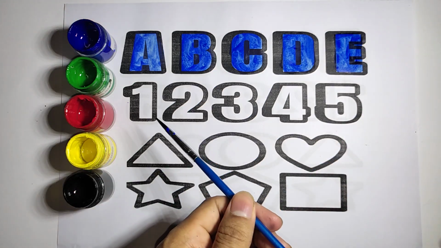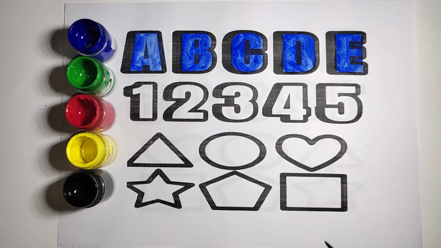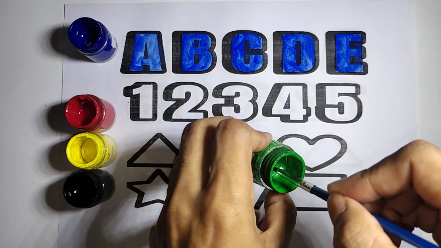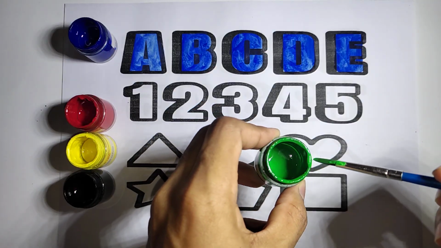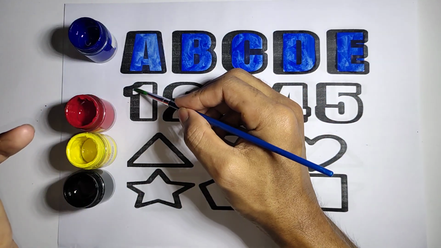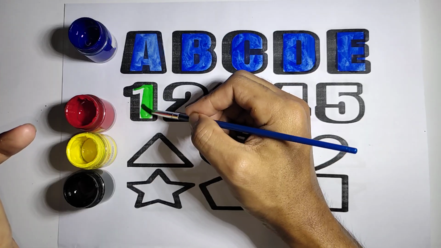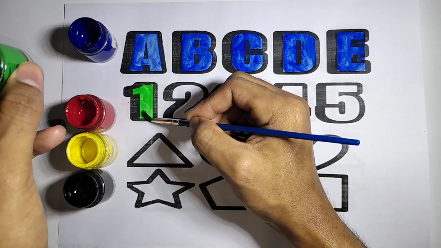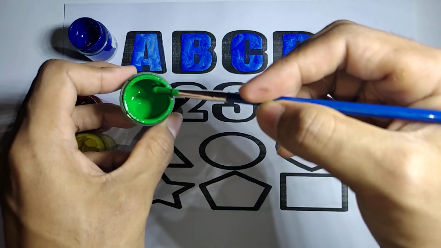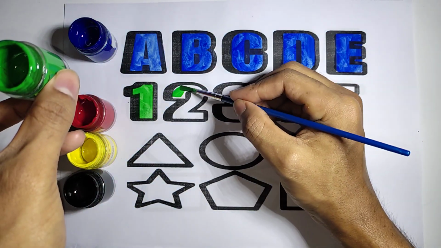The next one is numbers. Now we use green color. Kids, first we use green color and now we draw numbers. First we draw the number of 1. The next one is 2.